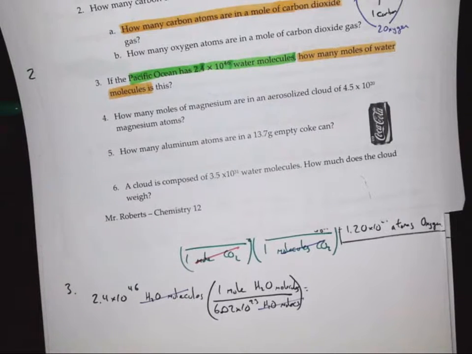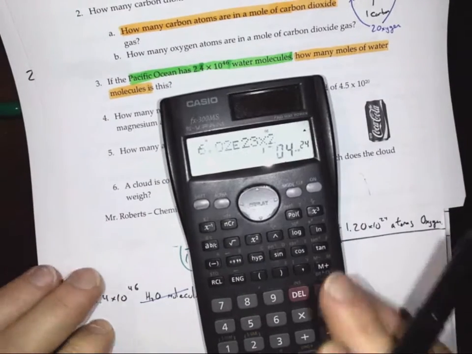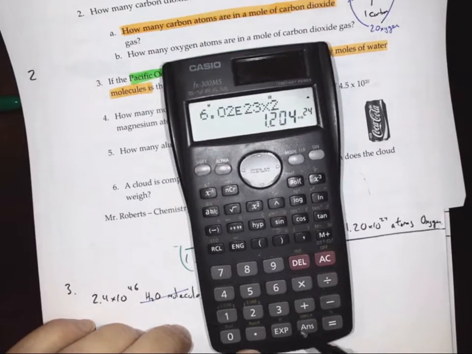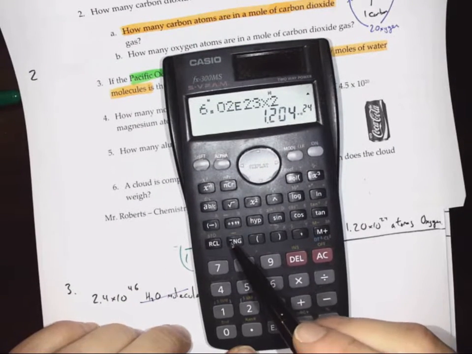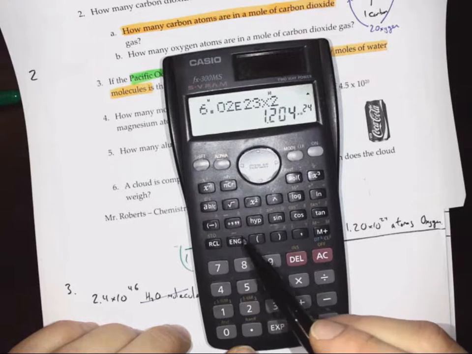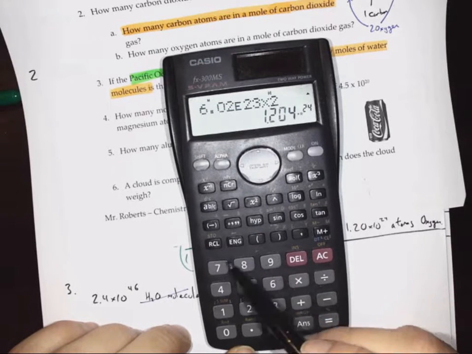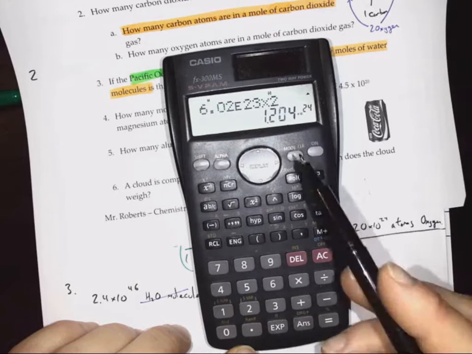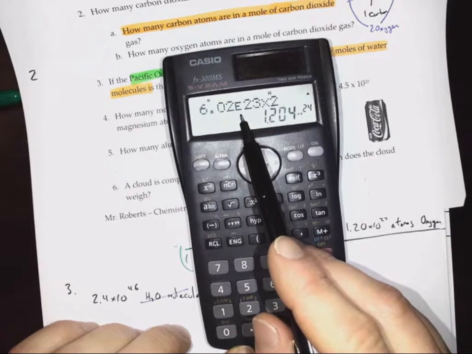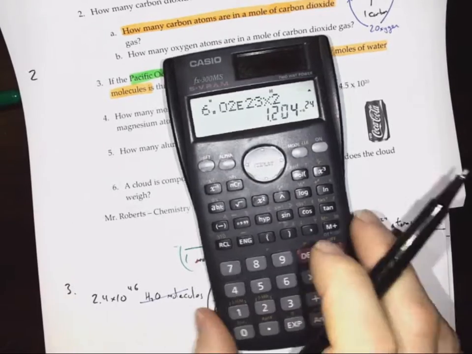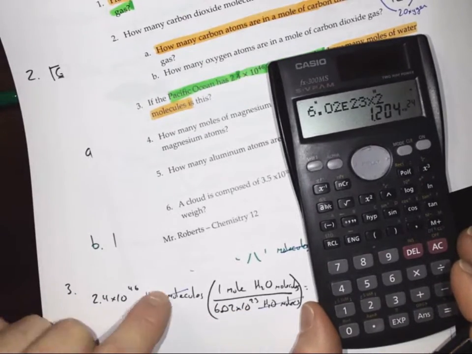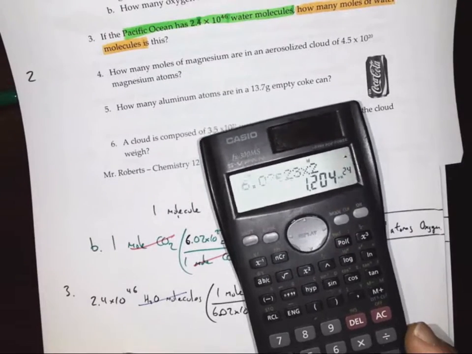Now, this is where you need to be very careful about how you type this into your calculator. If you use an exponent button on your calculator, or if you have a Texas Instruments calculator with a little EE above the digits, to do exponent notation or scientific notation, then you should be fine. If you don't, you will need brackets when you divide by Avogadro's number. But you probably figured that out already.